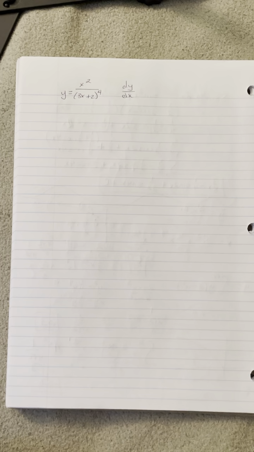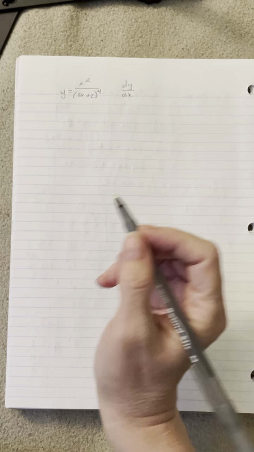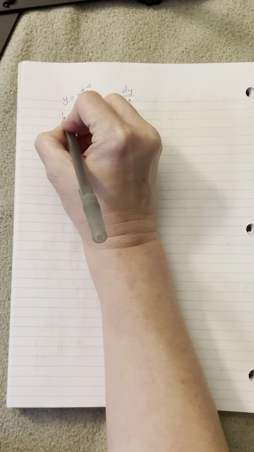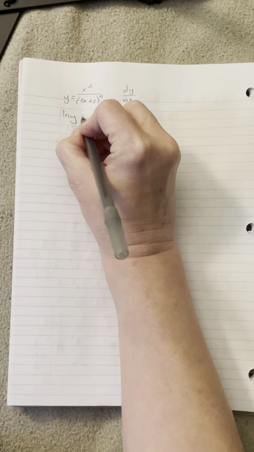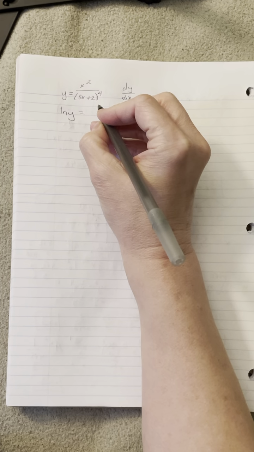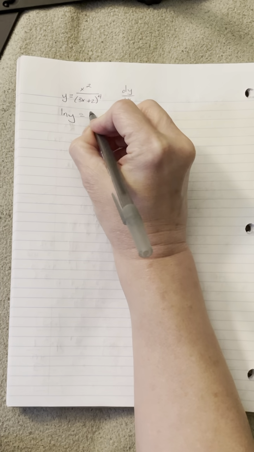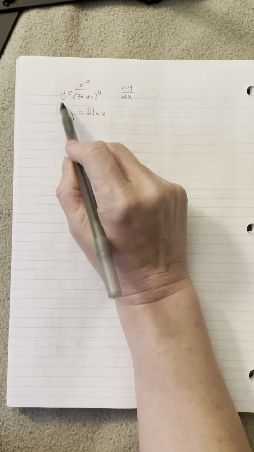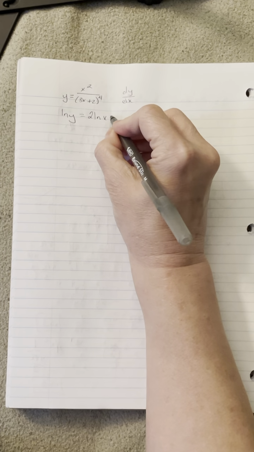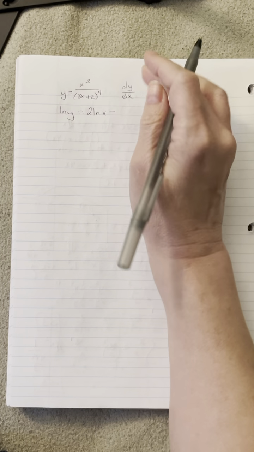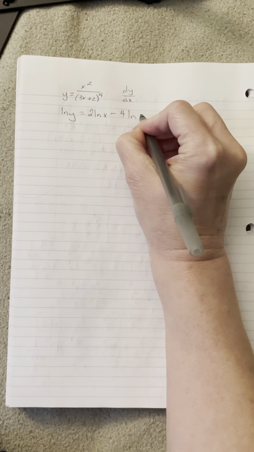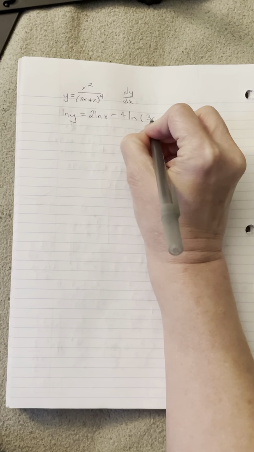So we're going to begin by natural logging all parts of this equation. So this is going to go to the natural log of y, and it will equal, and because the 2 is the exponent, it's multiplying in front of the natural log of x. And because this stuff is in the denominator, it's going to be minus, and again, that exponent with a 4 is going to go in front of the natural log of 3x plus 2.